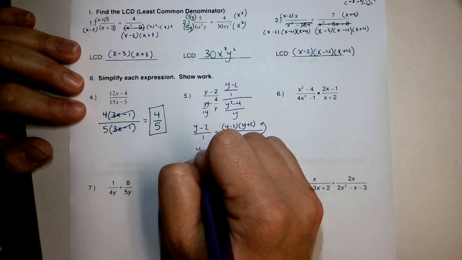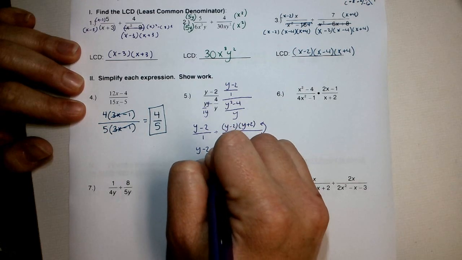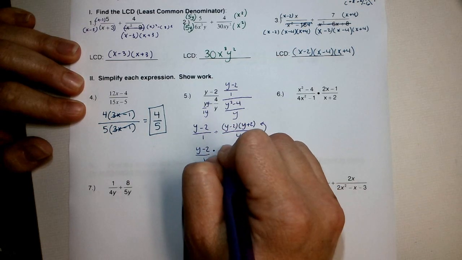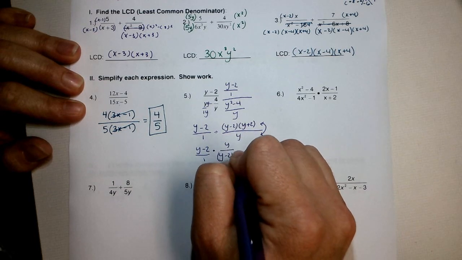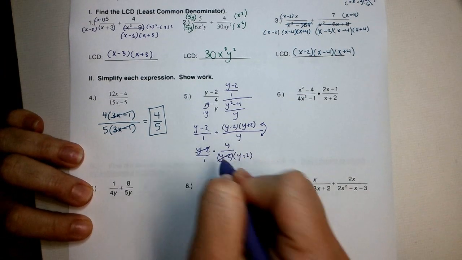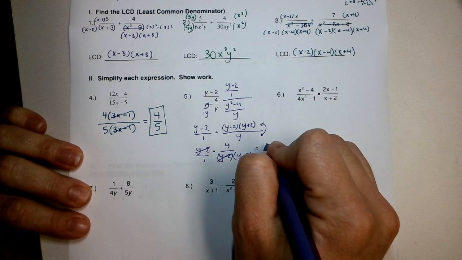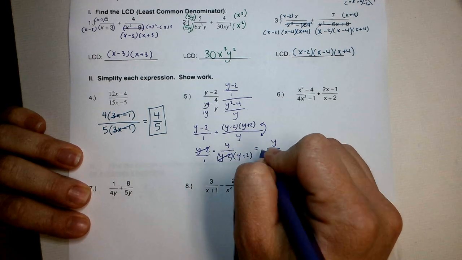So I get y minus 2 multiplied by y over y minus 2, y plus 2. So the y minus 2's cancel. I'm left with just y on top. And 1 times y plus 2 is just y plus 2.